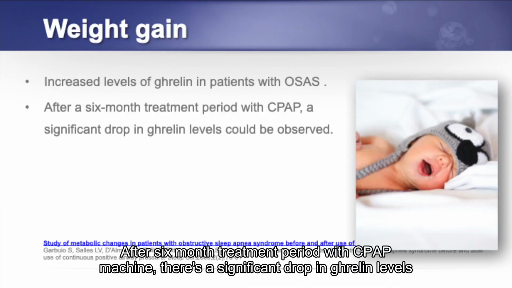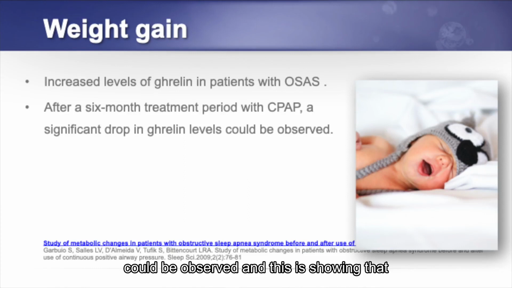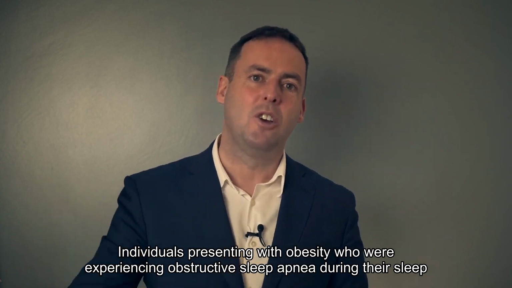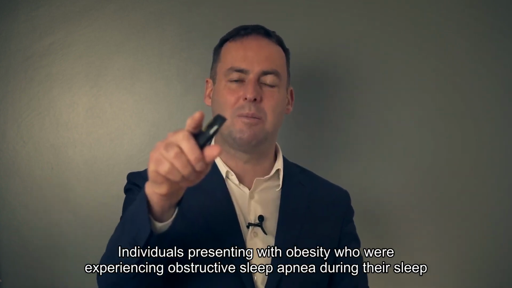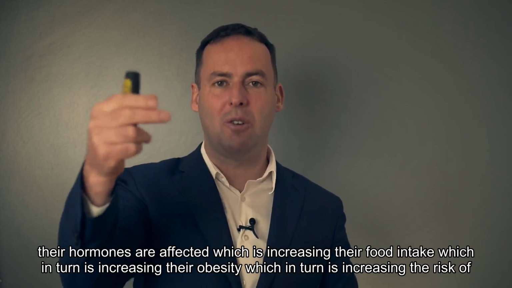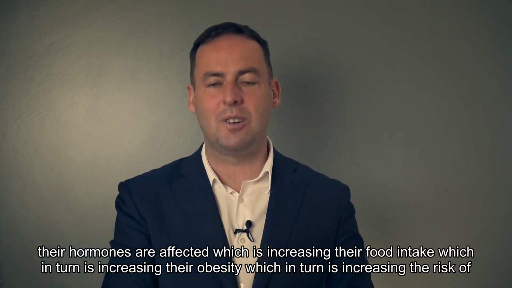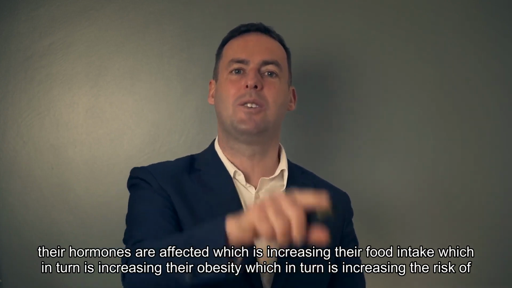After a 6-month treatment period with CPAP machine, a significant drop in ghrelin levels could be observed, and this is showing that obstructive sleep apnea is a vicious circle. Individuals presenting with obesity who were experiencing obstructive sleep apnea, during their sleep their hormones are affected, which is increasing their food intake, which in turn is increasing their obesity, which in turn is increasing the risk of obstructive sleep apnea.